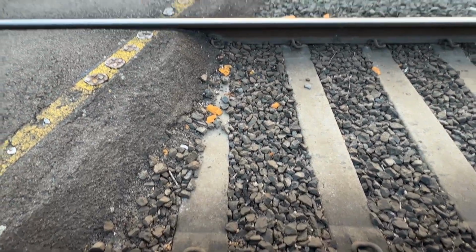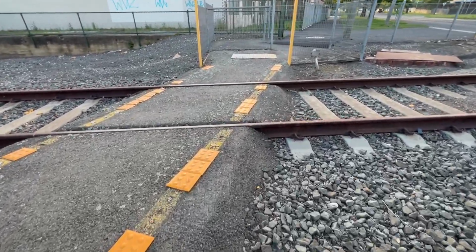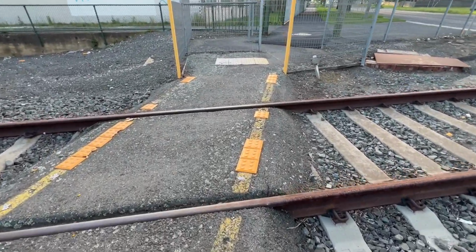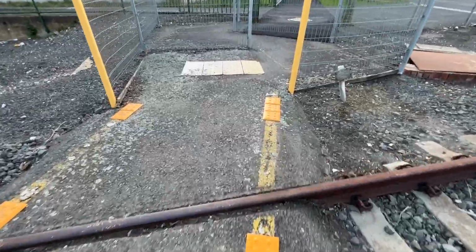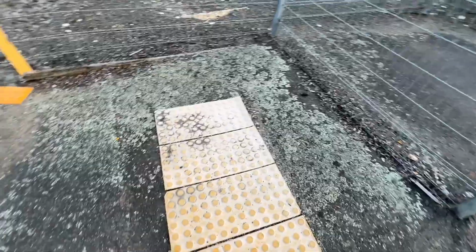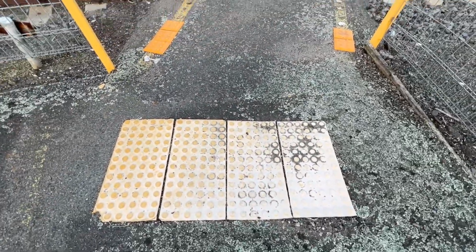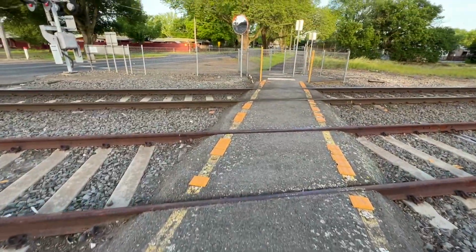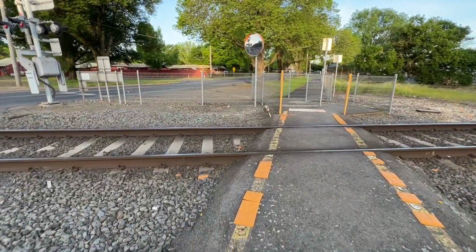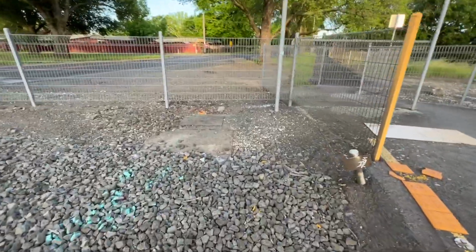That's where these warning indicators have directed me, because a person who is blind or vision impaired has usually been trained with mobility and orientation training. This is so unfortunate, and it's just dangerous.